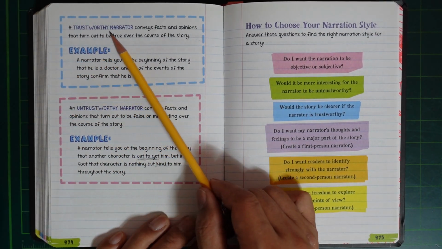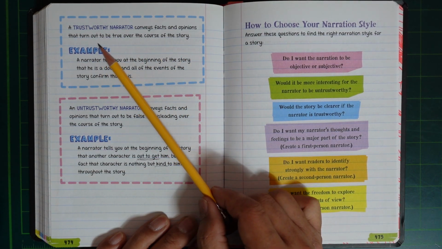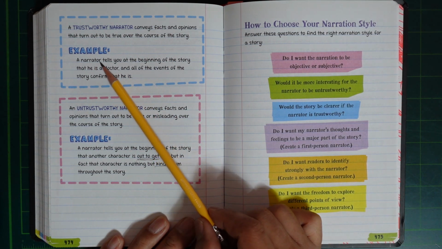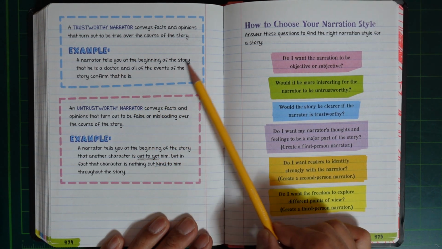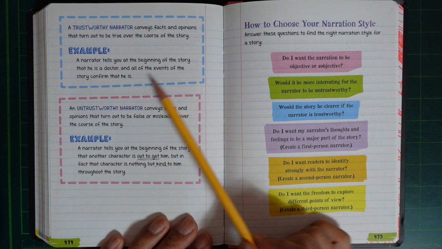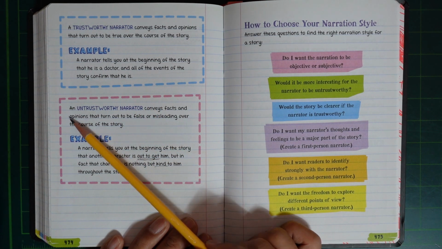A trustworthy narrator conveys fact and opinion that turn out to be true over the course of the story. Example: a narrator tells you at the beginning of the story that he is a doctor, and all of the events of the story confirm that he is.